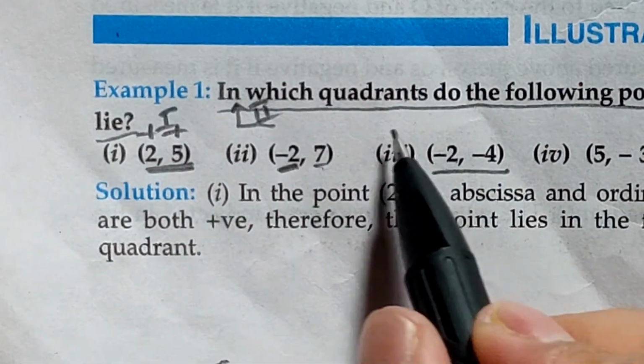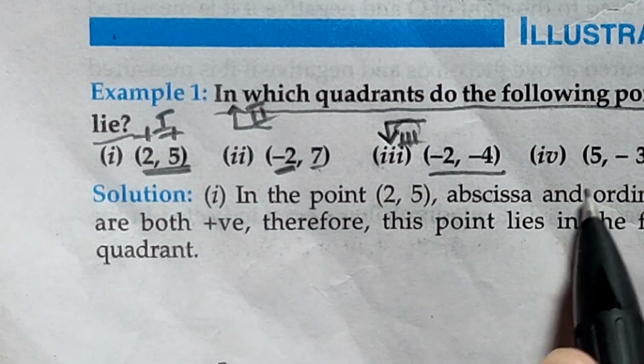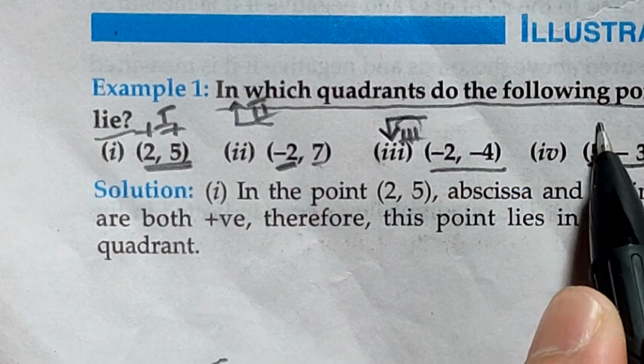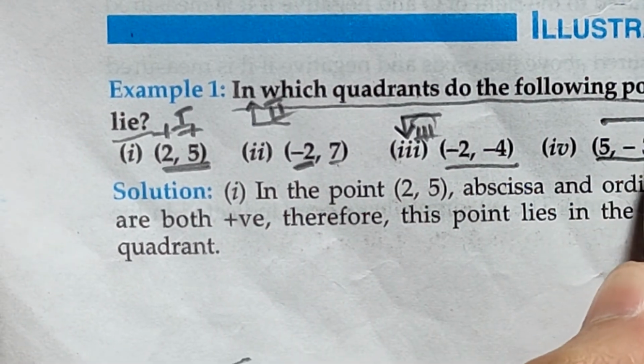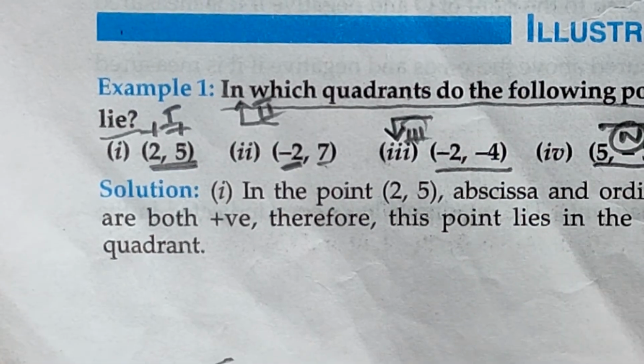For this one, both are negative, that means first here and then here, so this is definitely third quadrant. And this is 5 comma minus 3. 5 comma minus 3 means first along x-axis or towards the right and then down, so this is definitely fourth quadrant.